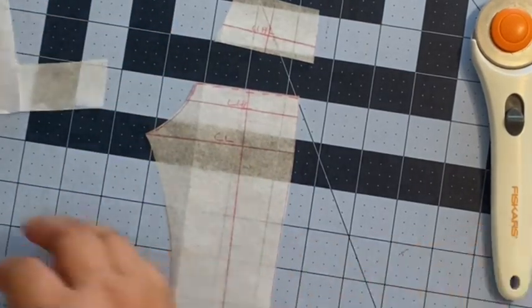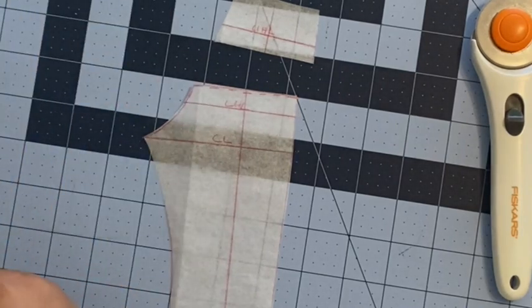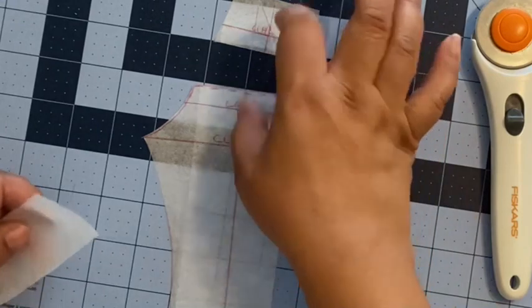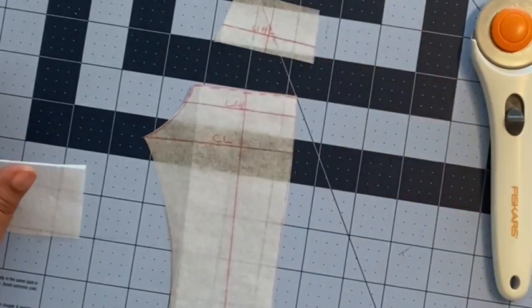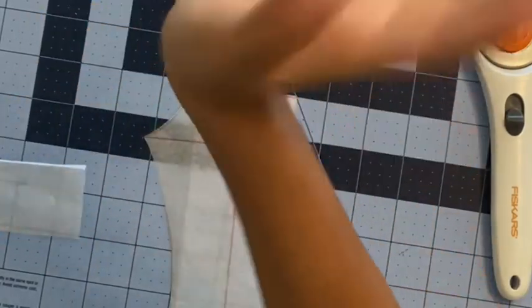Now what you want to do is grab some more paper. Since this is a quarter and I needed 2 3/4, what do you think?